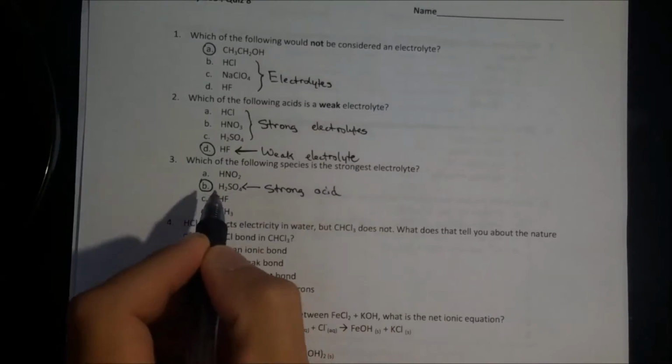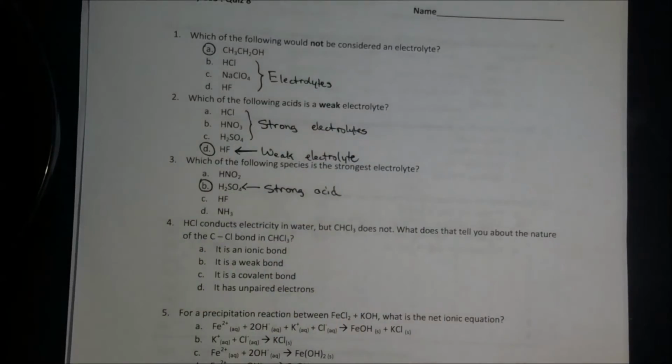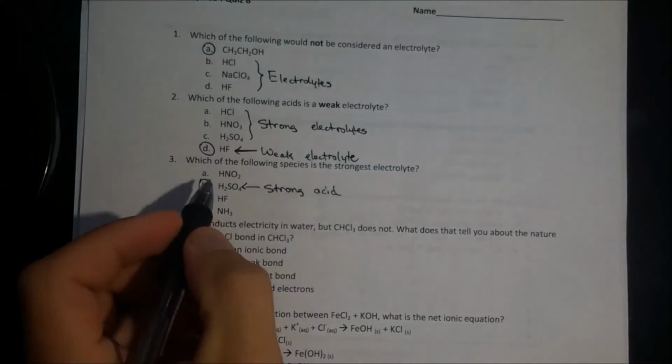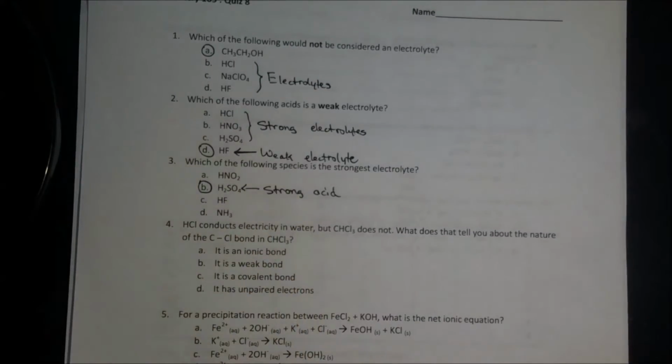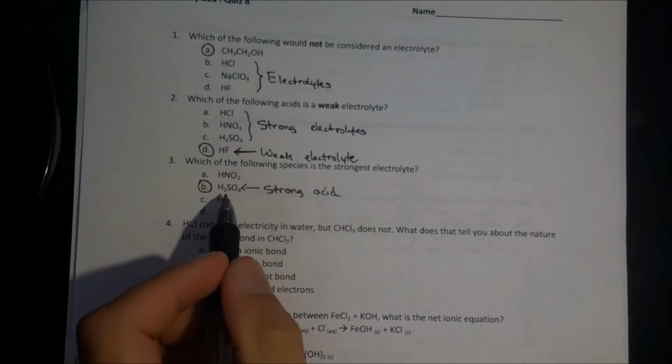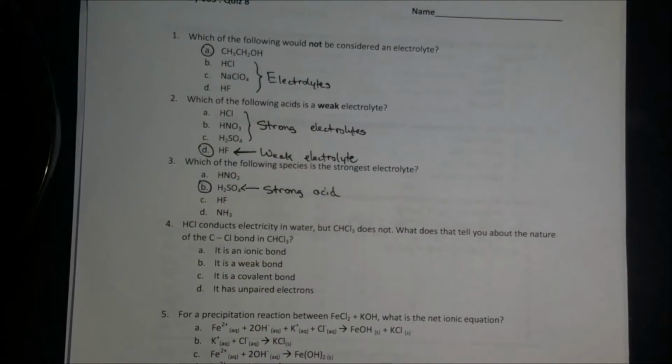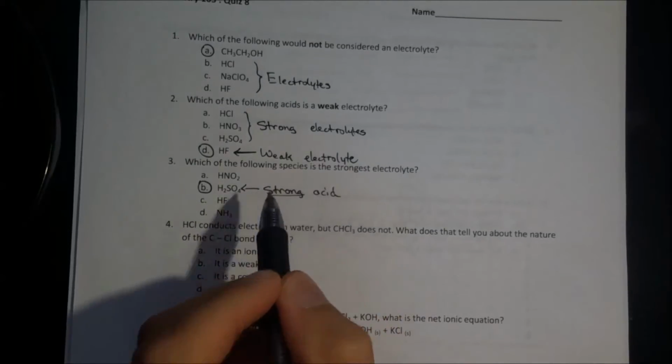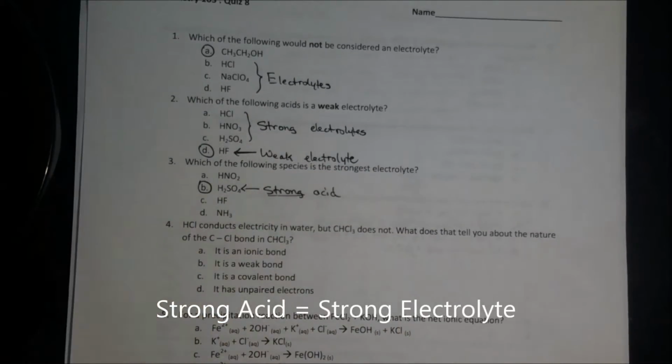So let me remind you that when we say a strong acid, that means a very large percentage of this molecule dissociates into H plus and either HSO4 minus or SO4 2 minus. So by that I'm saying that either 1 or 2 of the protons comes off of the sulfate, and a large majority of the molecules dissociate into ions, and that's what makes it a strong acid. So B is the answer to number 3.